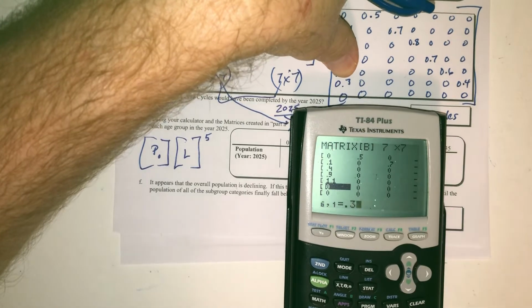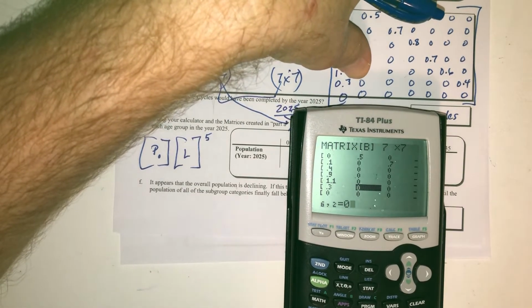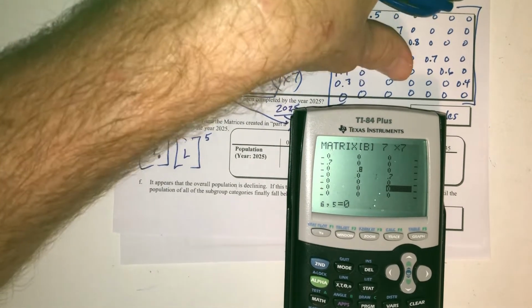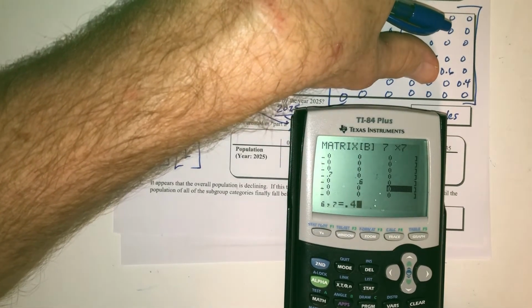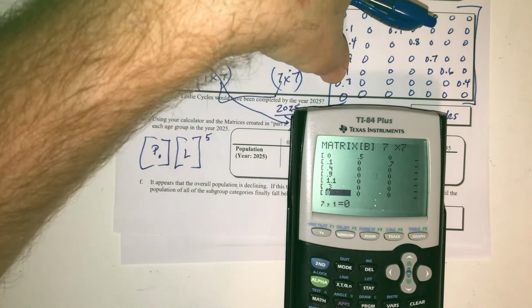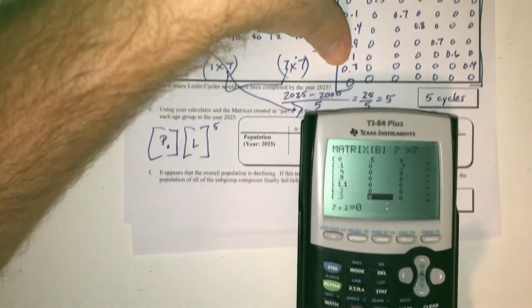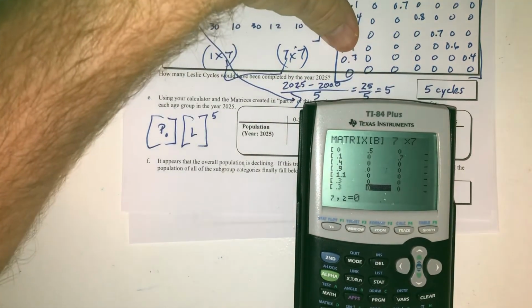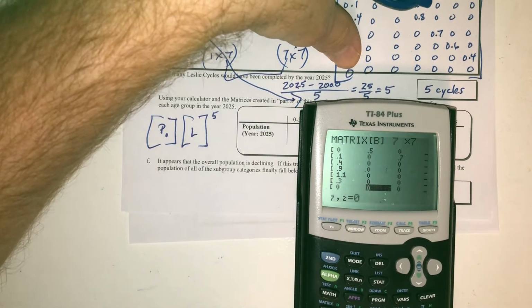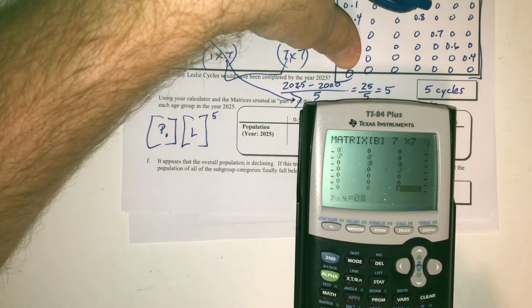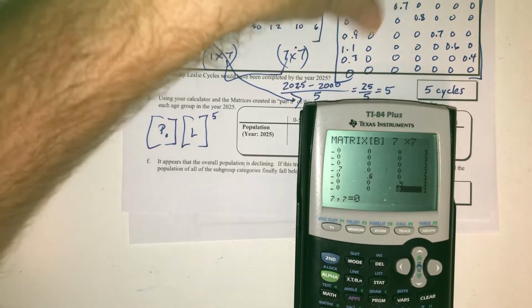Row 6 starts with 0.3, has 5 zeros, and then 0.4 at the end. And then the last one is, oops, I'm not in the last one, am I? Good thing I looked. Zeros all the way across. There we go.